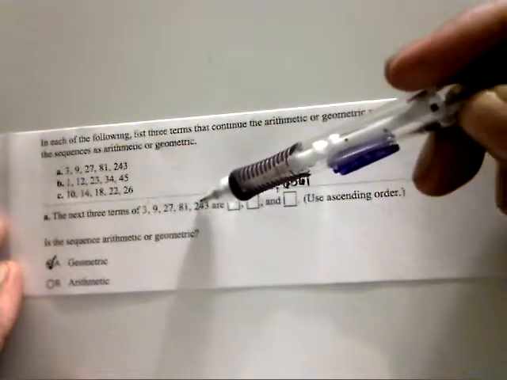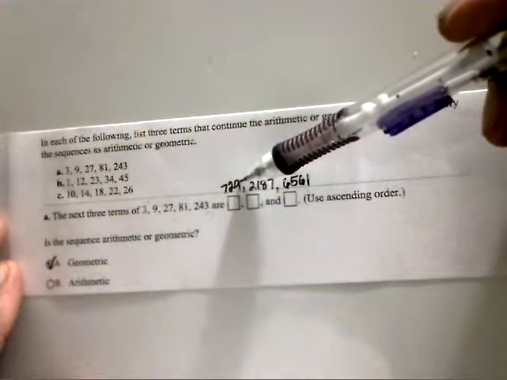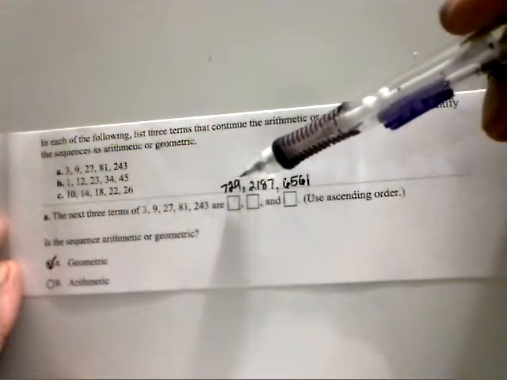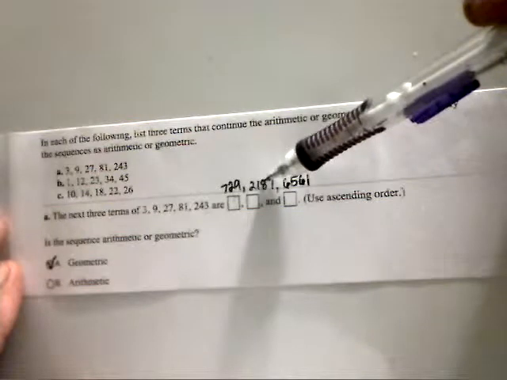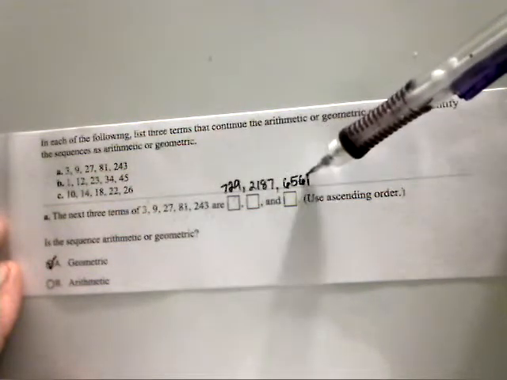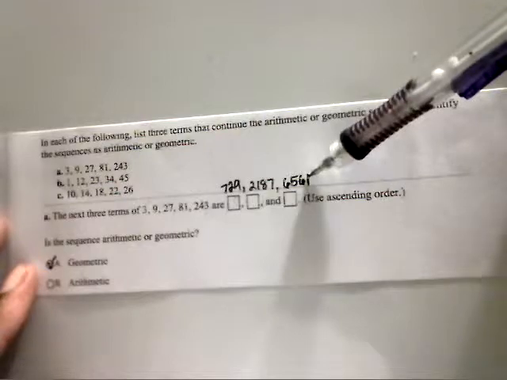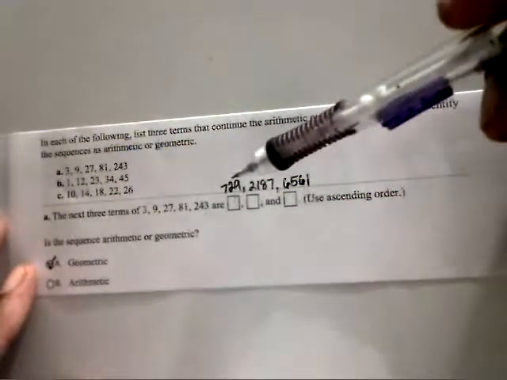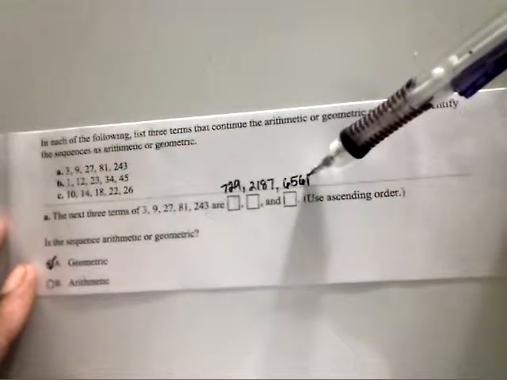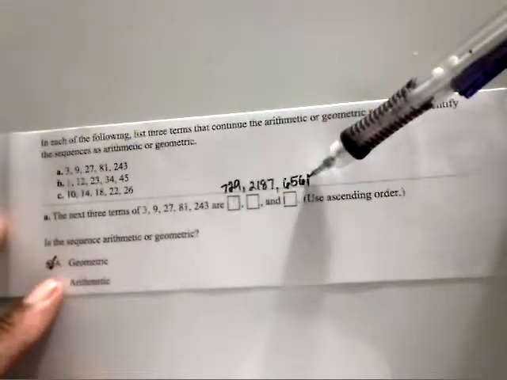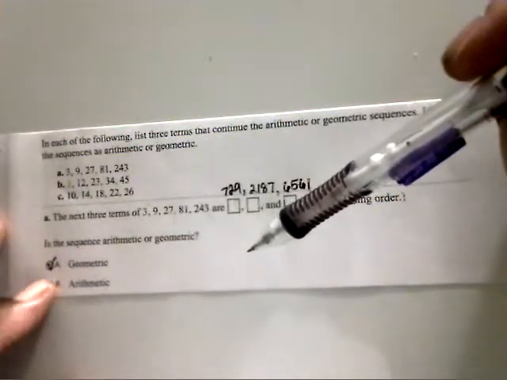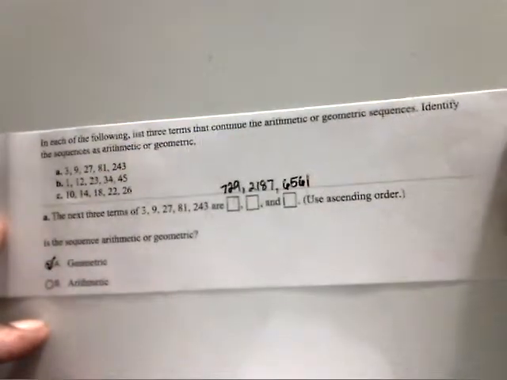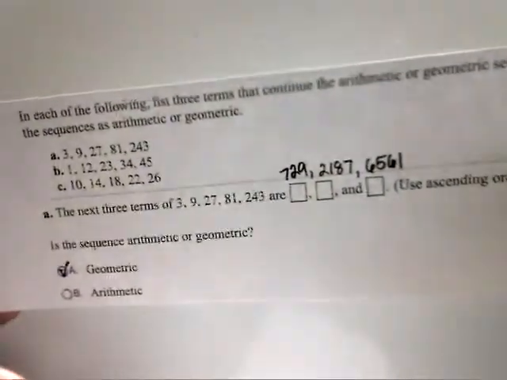So the next numbers will be 243 times 3, or 729. 729 times 3 will be 2,187. 2,187 times 3 will be 6,561. So 729, 2187, and 6561 are the next three terms in this sequence. Now, is this sequence arithmetic or geometric? Well, we're multiplying by 3 each time, so it will have to be a geometric sequence. Okay. So this sequence is considered to be geometric.